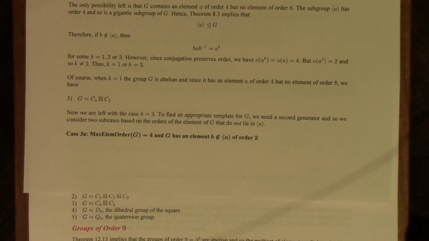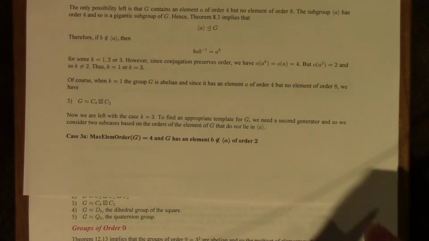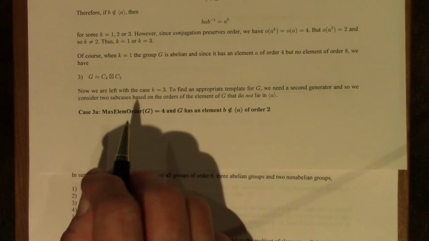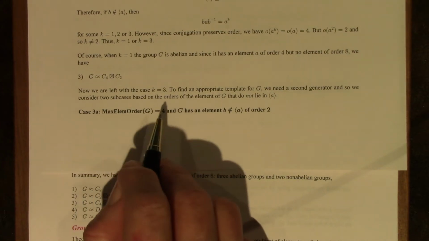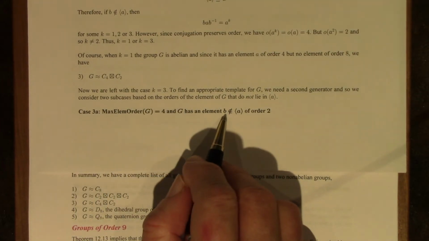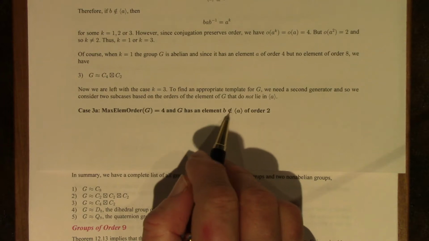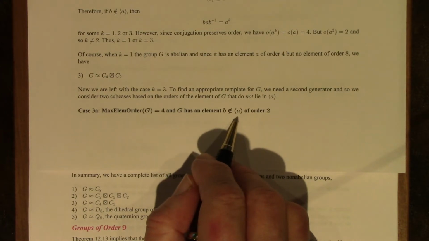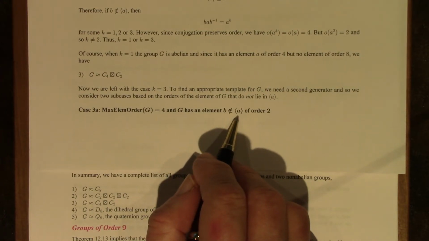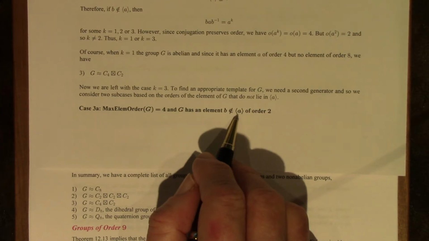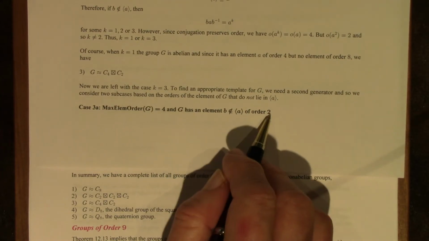The analysis breaks up into many different cases. So let's attack this case. Maximum element order is 4, and G has an element B, not in the subgroup generated by the element of order 4, and B has order 2.